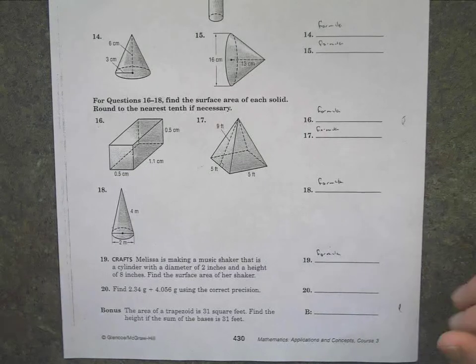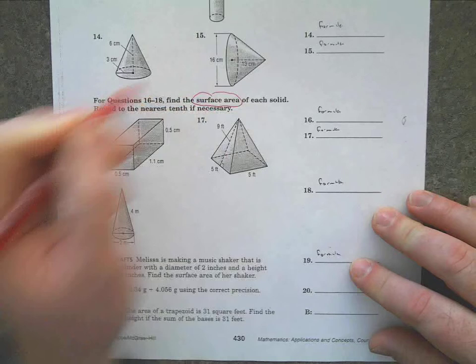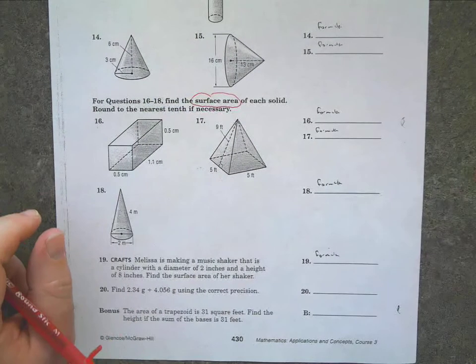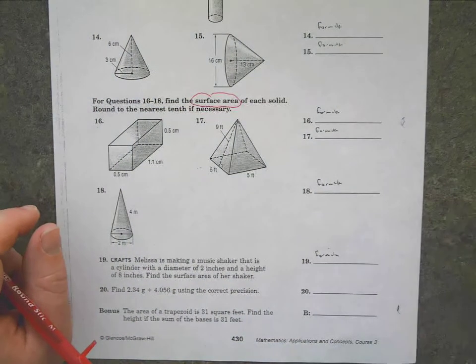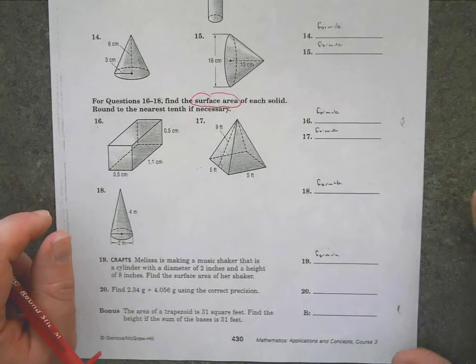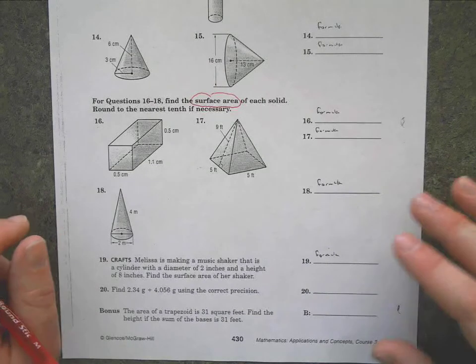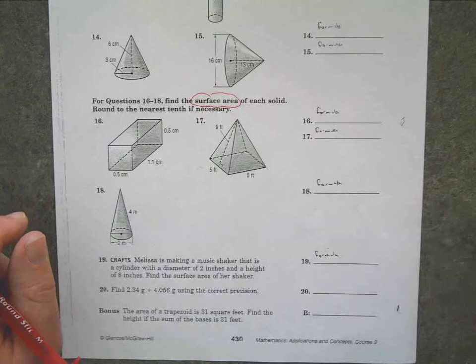Now, questions 16 and 17. Read the directions. I got caught earlier when we did your little group chapter review. I didn't read the directions, and I started doing a question. And it's like, whoa. I thought it was surface area, and it was asking for volume. It totally changes. So the most important part of a question, go read the directions. I want the surface area.